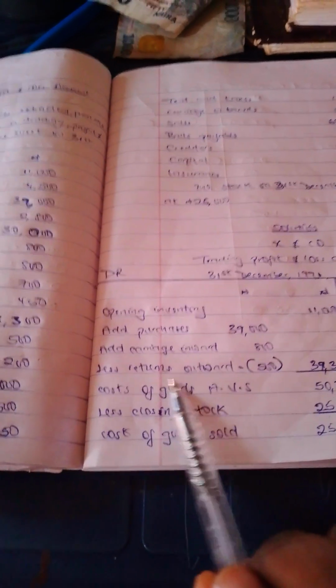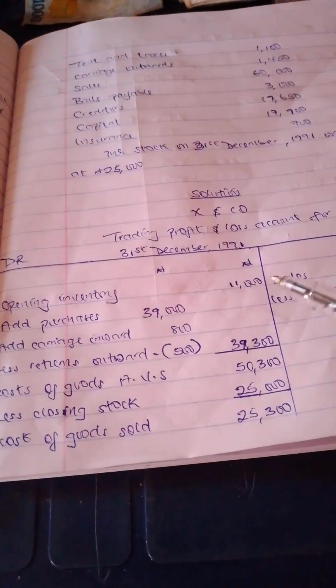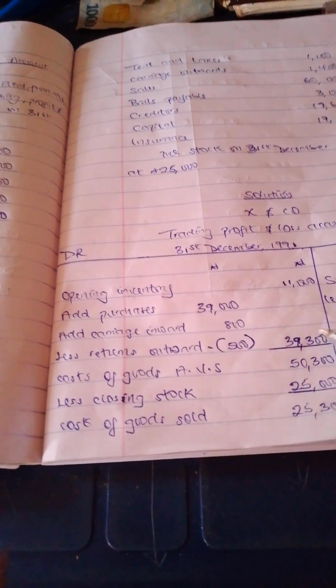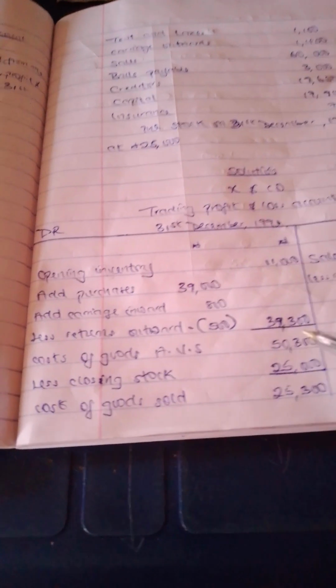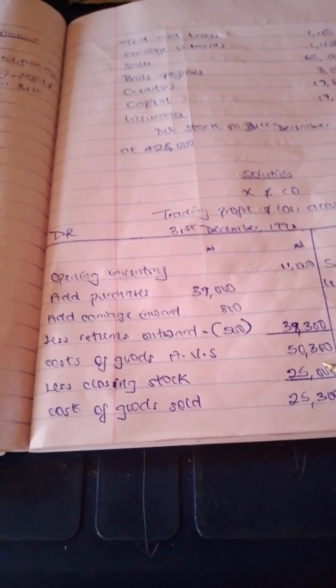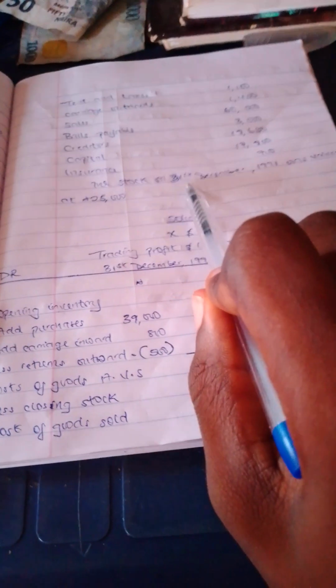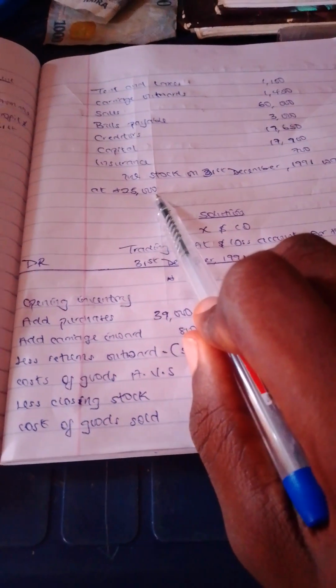So this cost of goods available for sales, you won't see the figure in the question. It's based on the addition of the opening stock plus this figure. That is what will give you your cost of goods available for sales. Then you have your less closing stock, 25,000 naira.